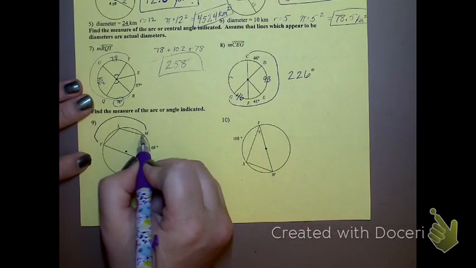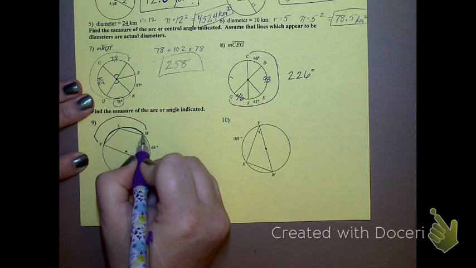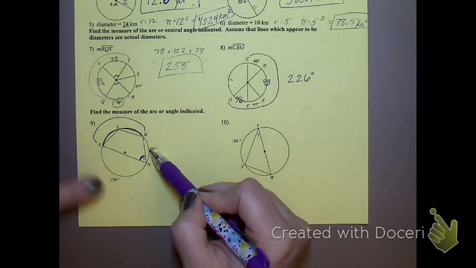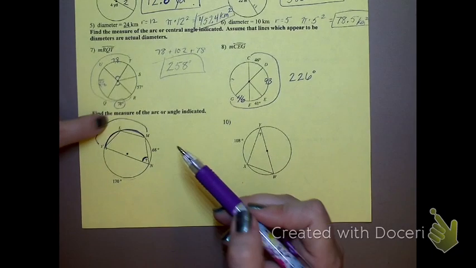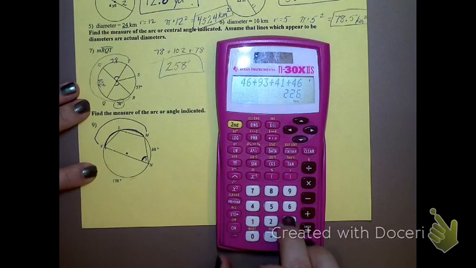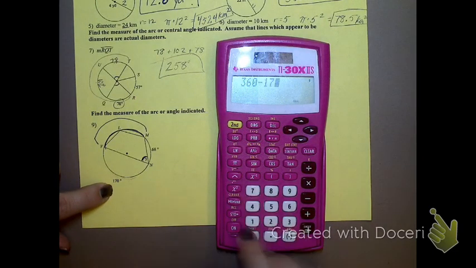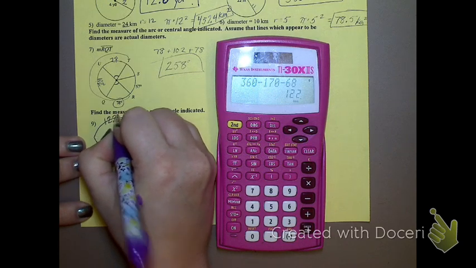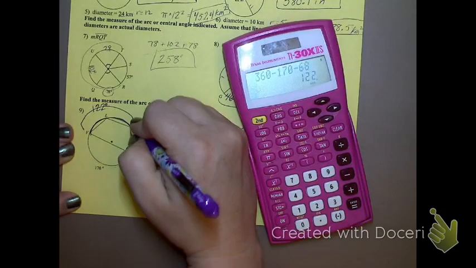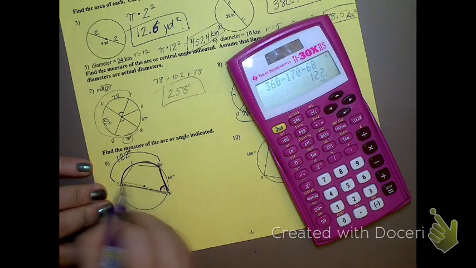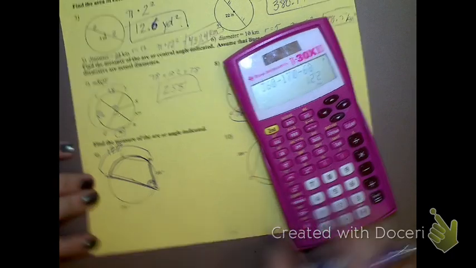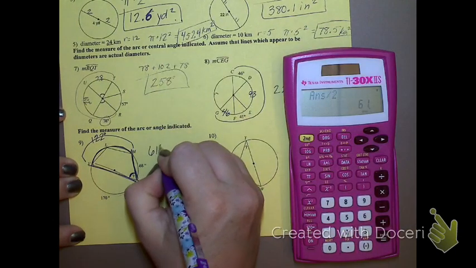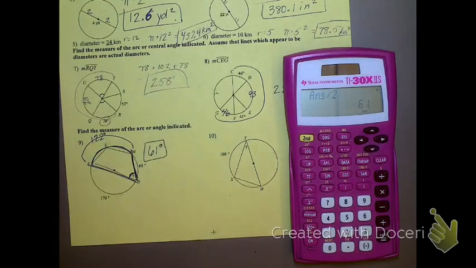Can I find that arc? Well, that arc makes up this portion of the circle, correct? Don't I know the rest of the circle? I know this is 68 and this is 170. So how could I find out this portion? 360 minus 170 minus 68, and that leaves 122 degrees for that arc. If that arc is 122 degrees, do you see how it's the intercepted arc of this angle? So that means it's going to be divided by 2 to get the angle. The angle is 61 degrees. Questions on that one?